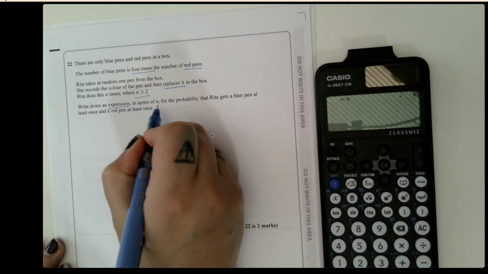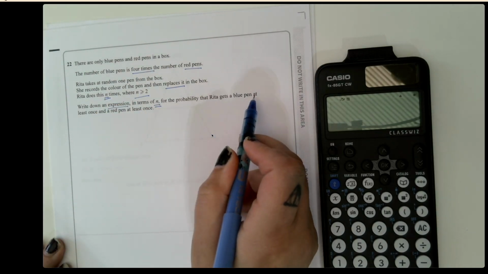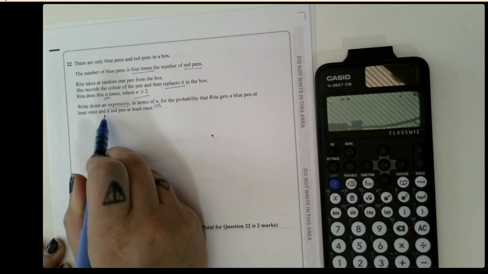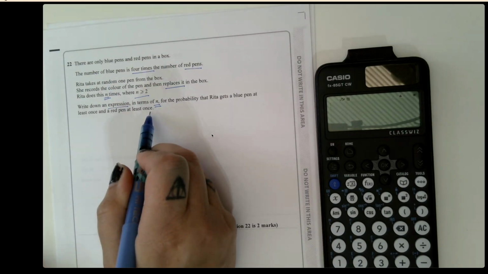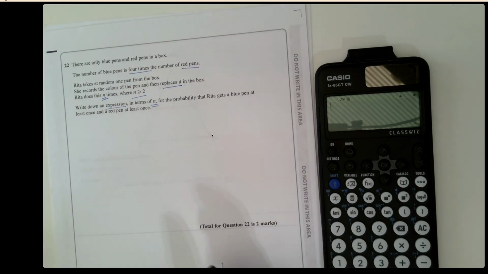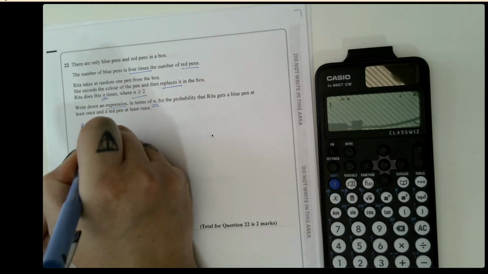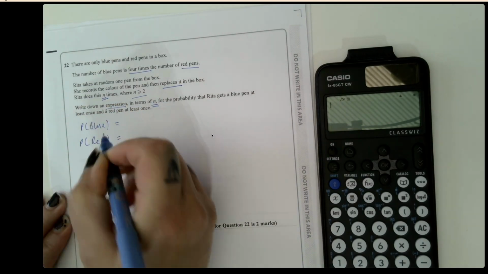Write down an expression in terms of n for the probability that Rita gets a blue pen at least once and a red pen at least once. Okay, so if we're dealing with blue pens and red pens, let's see if we can figure out the probability of a blue and the probability of a red pen.